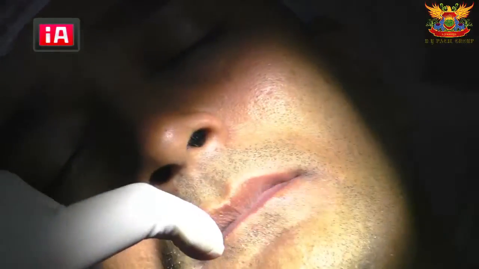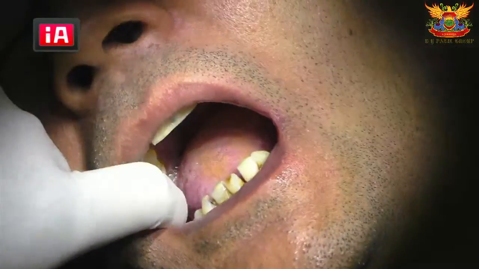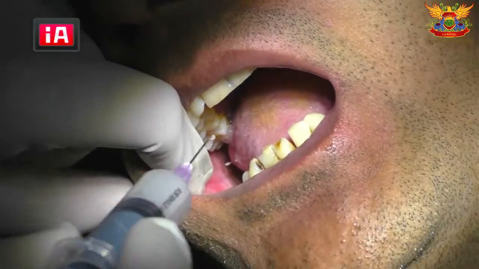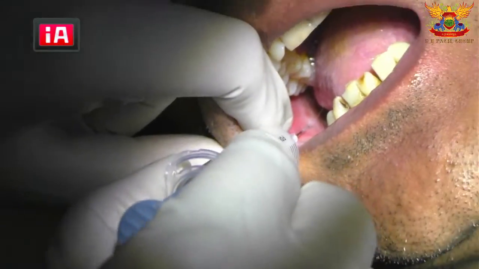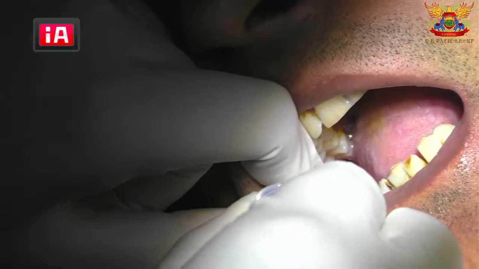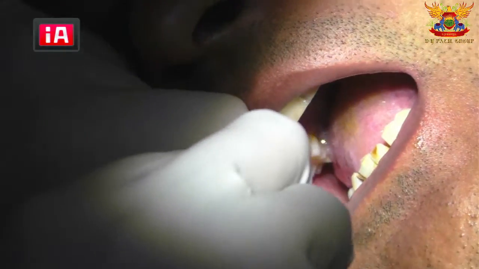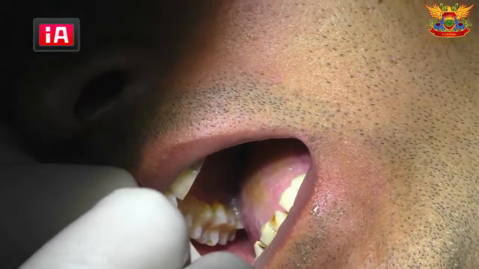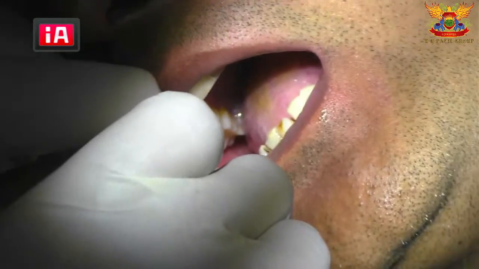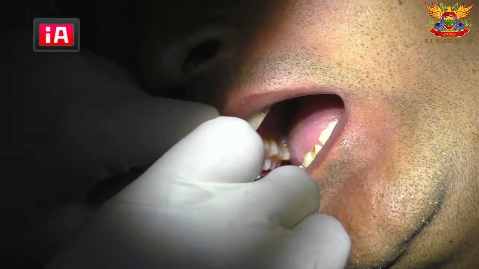The same thing we repeat over the right buccal mucosa. Keep the needle very superficially over the fibrous band. Aspirate and around 1 ml you can inject.